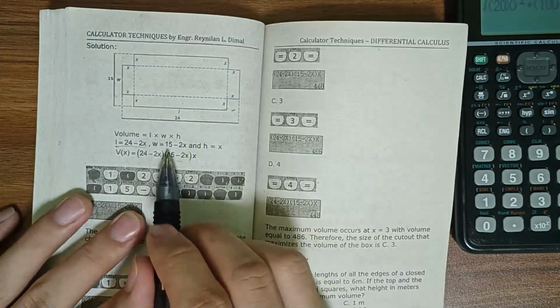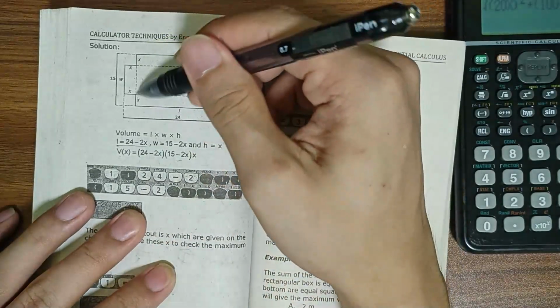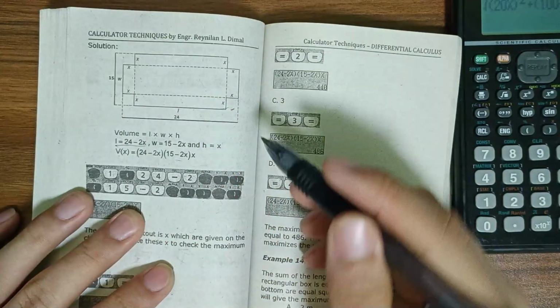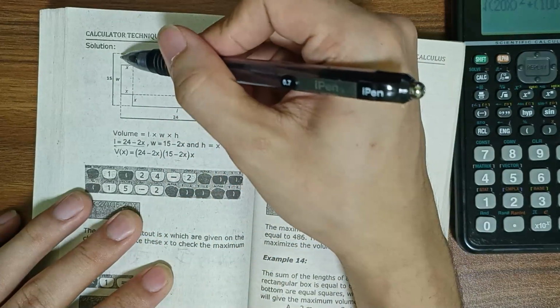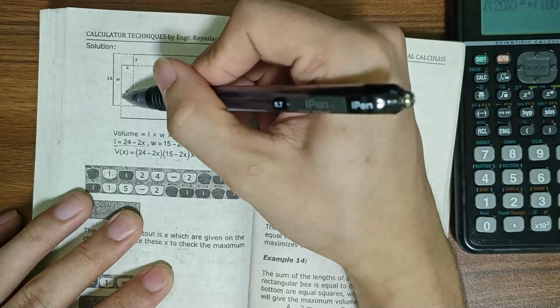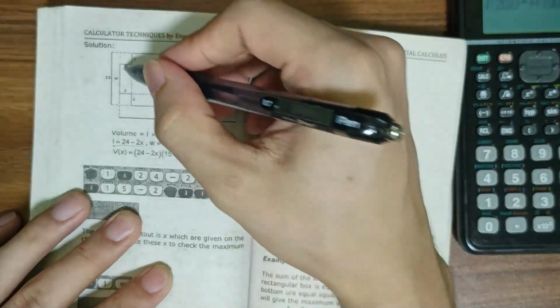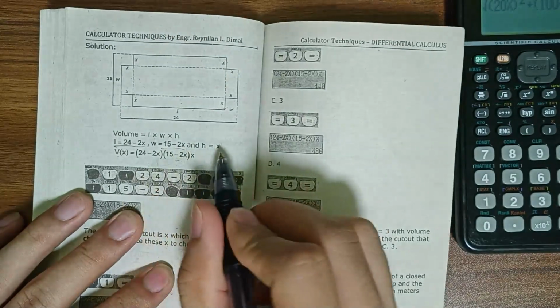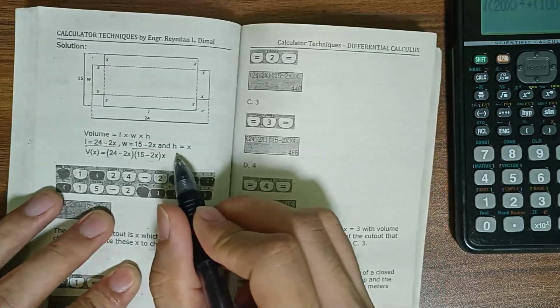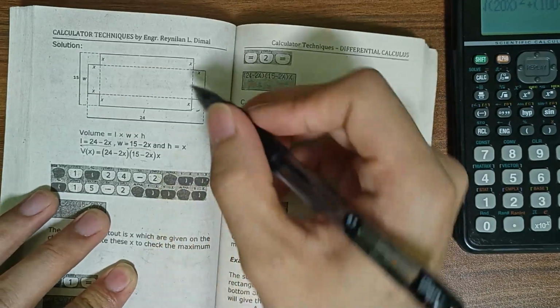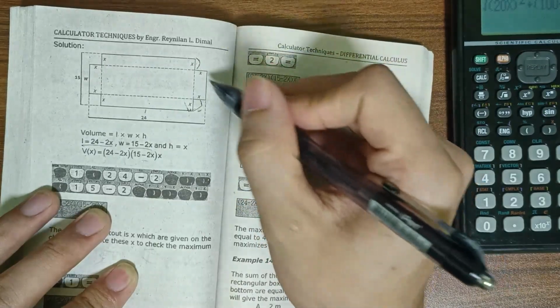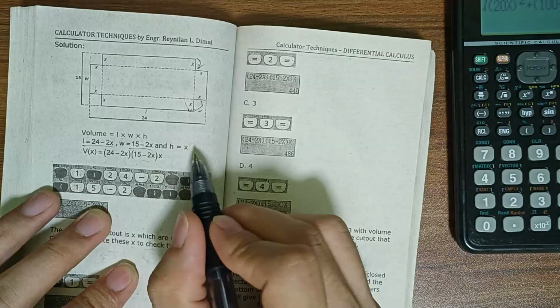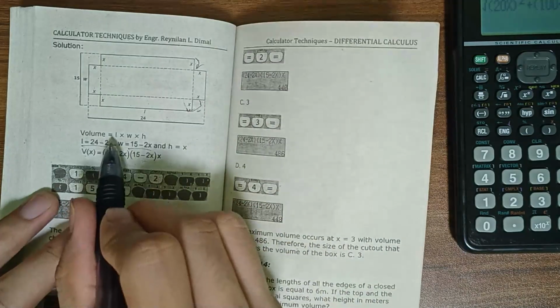Okay. The width is 15. And there are also 2 x's. 1x here, 1x here. Therefore, 15 minus 2x. And the height. The height, when we fold this here, is just x.